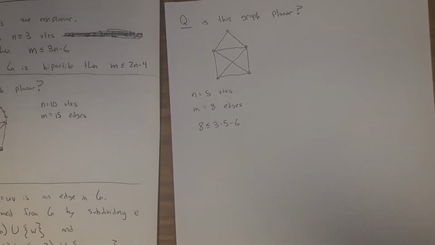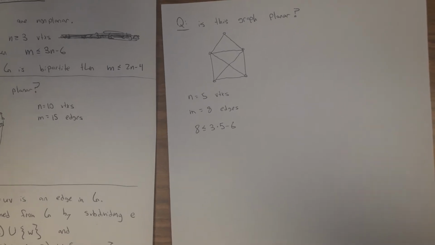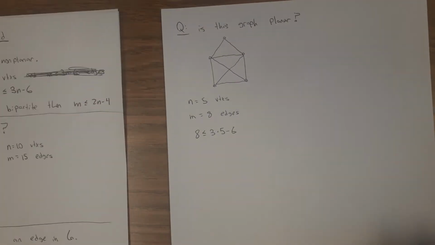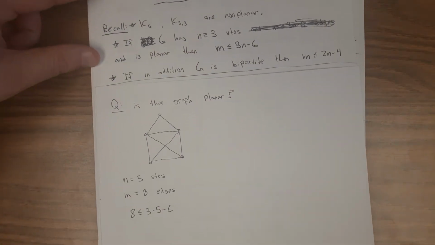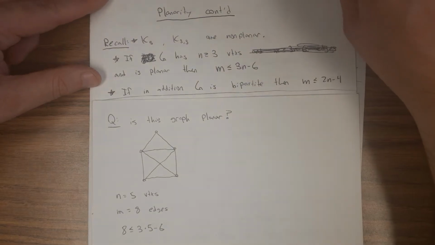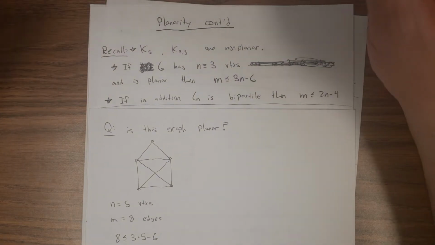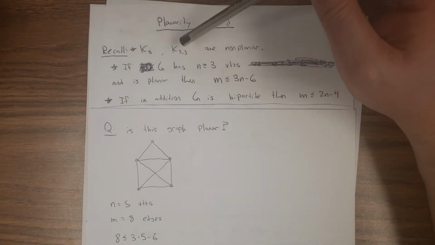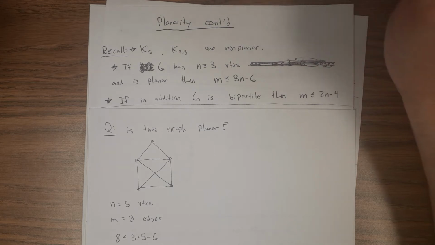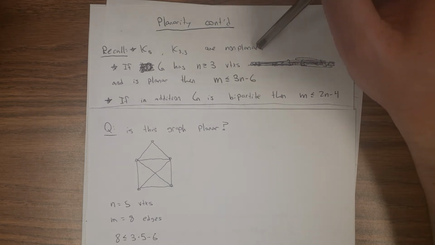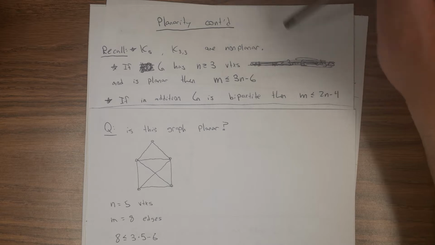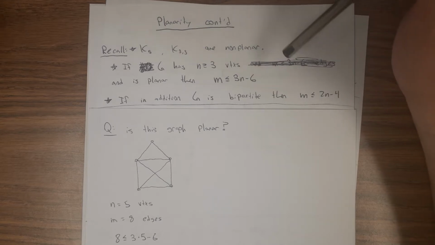Okay, so here's another, and probably the last for this class, lecture about planarity. So, recall from last time, we showed that K5 and K3,3 are not planar, that they cannot be drawn in the plane unless you're going to allow edges to cross over each other.